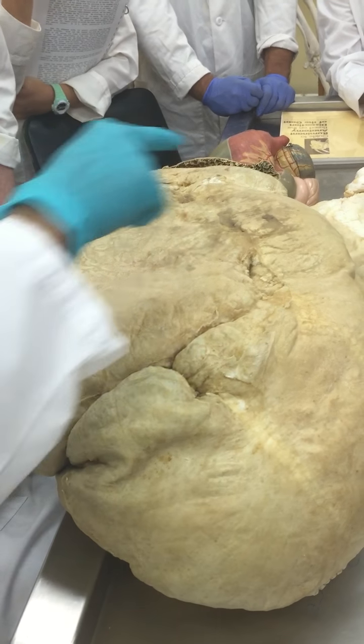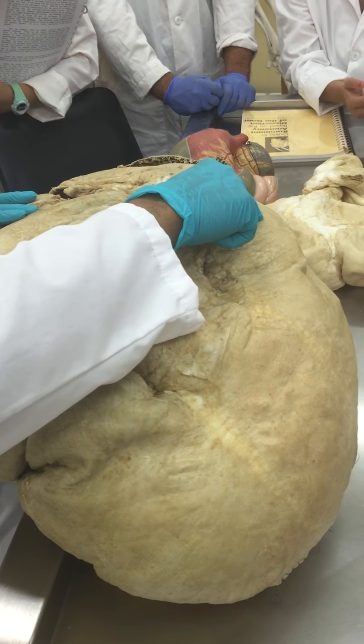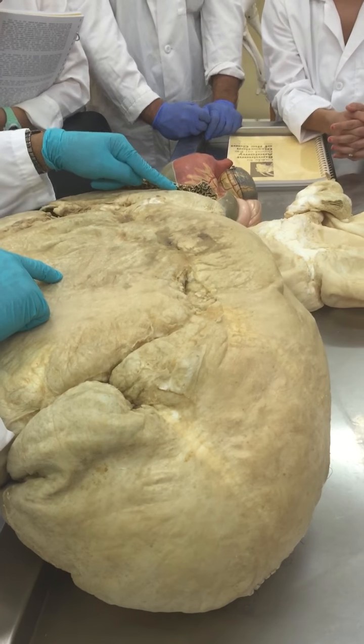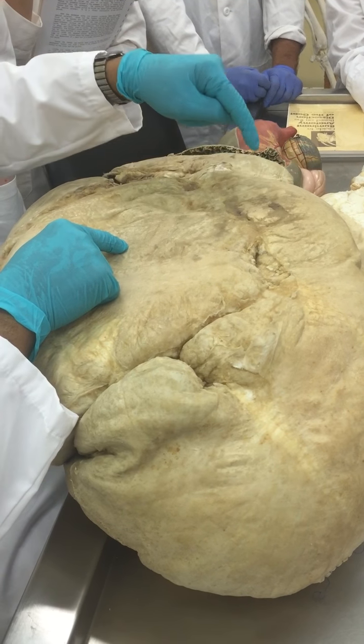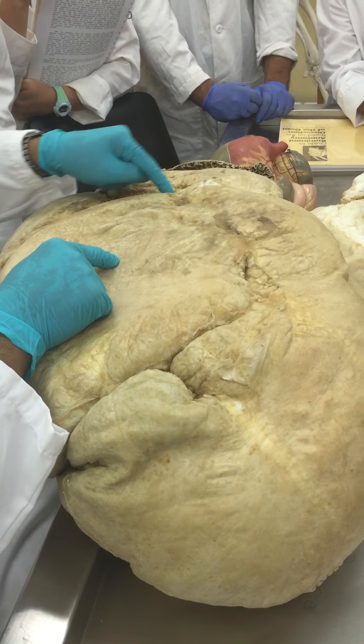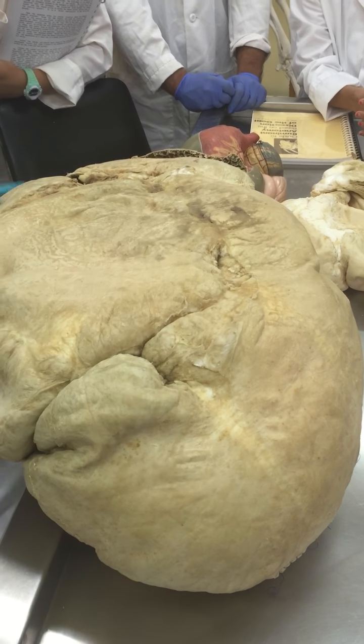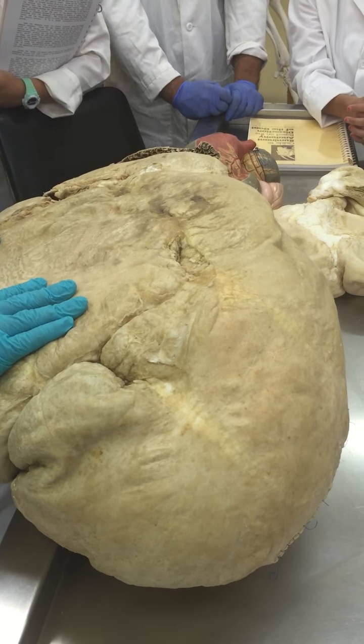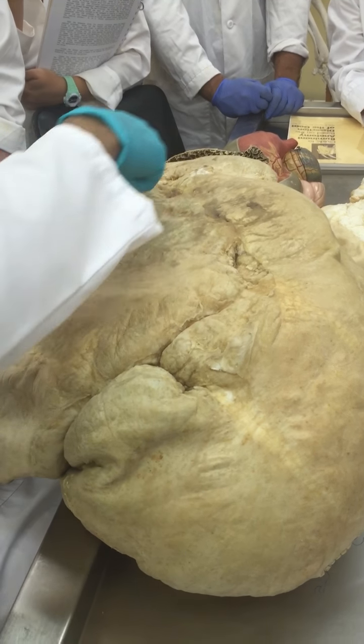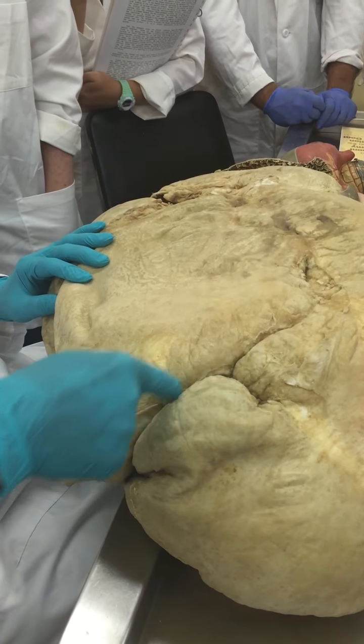Right. Between the dorsal sac of the rumen and the reticulum, you have that groove known as the rumino-reticular groove. Now let's look at the left surface a little bit more.